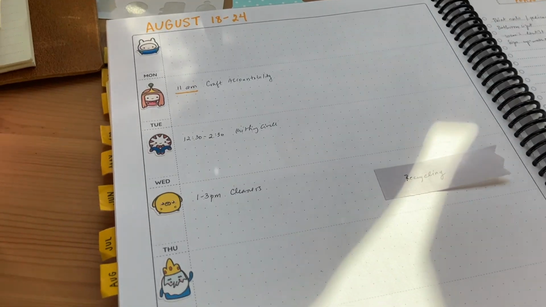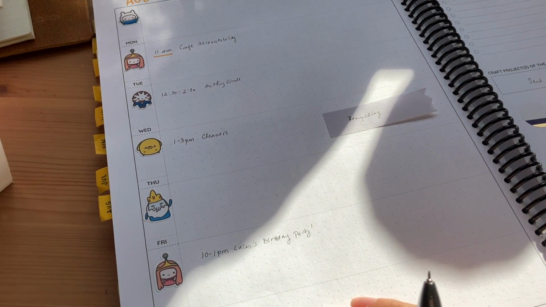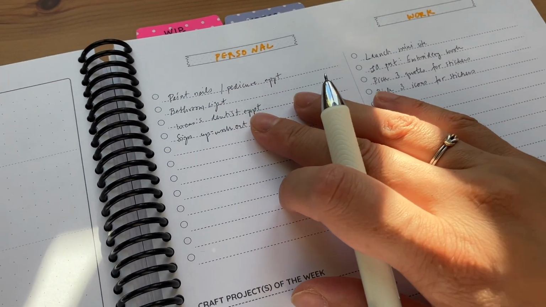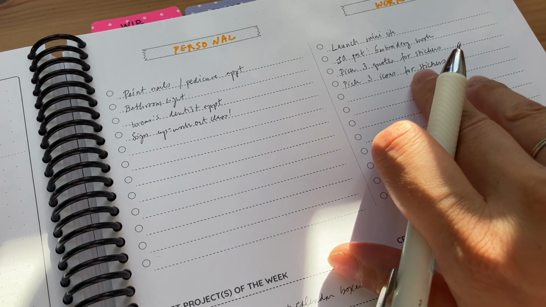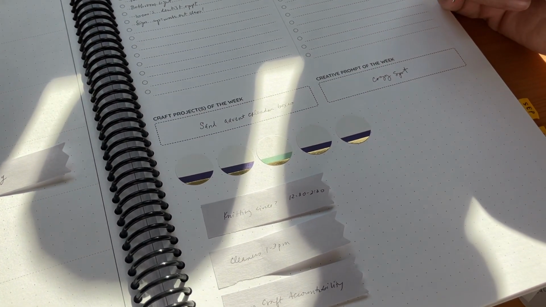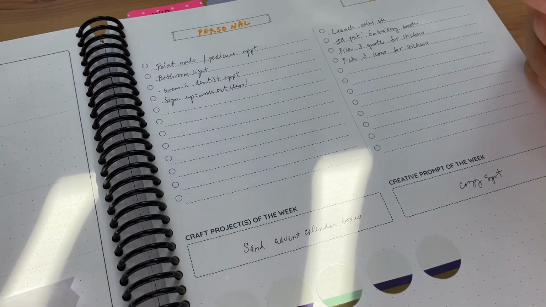I don't have anything that needs to happen on any specific date aside from these events. And this is my to-do list. I'm sure I'll add to this, but this is kind of like where I'm starting. And that's it. And I already have my craft project for the week and tracker.